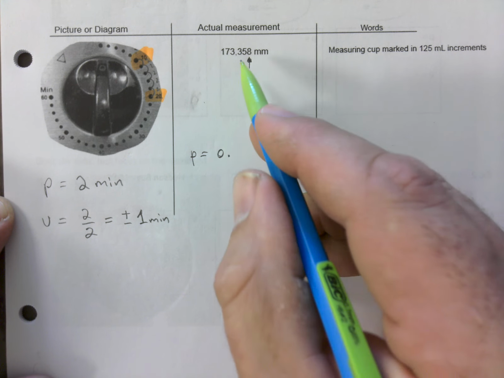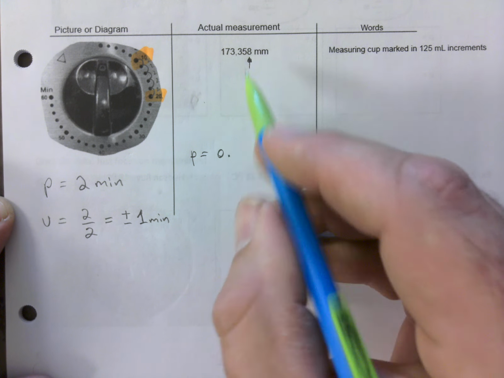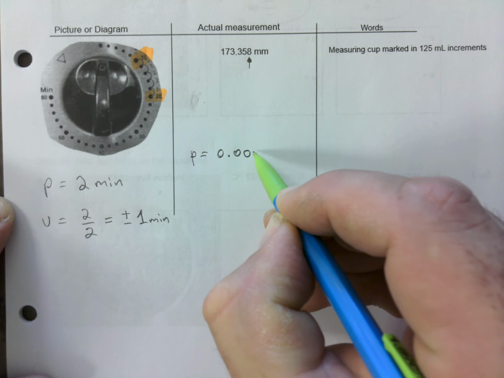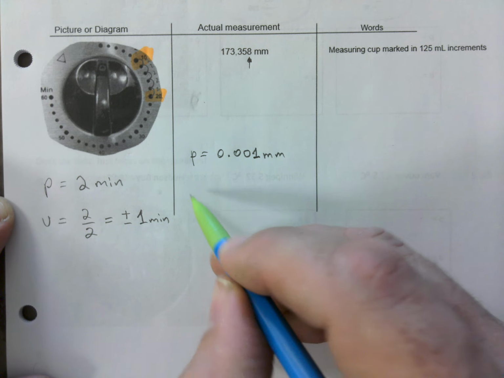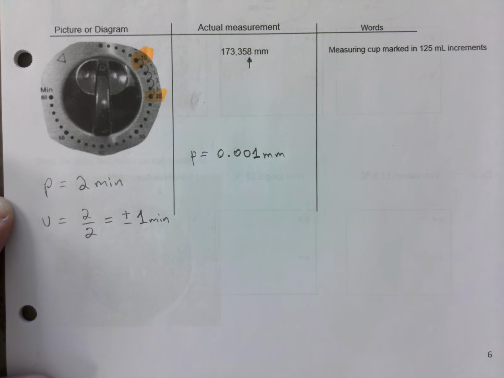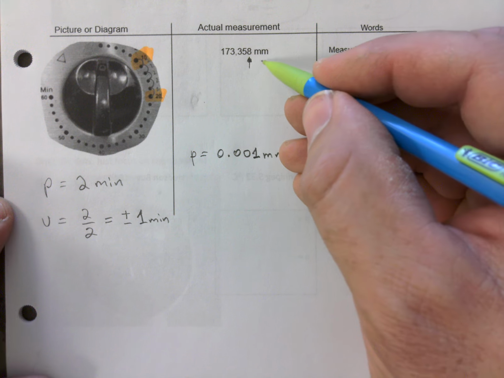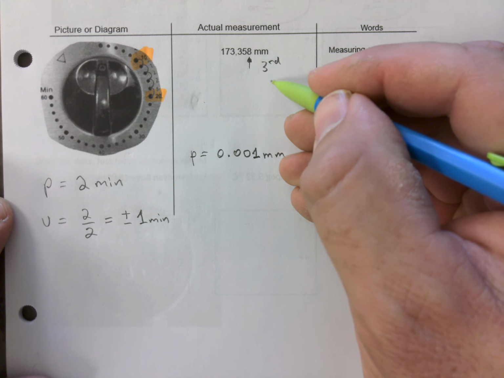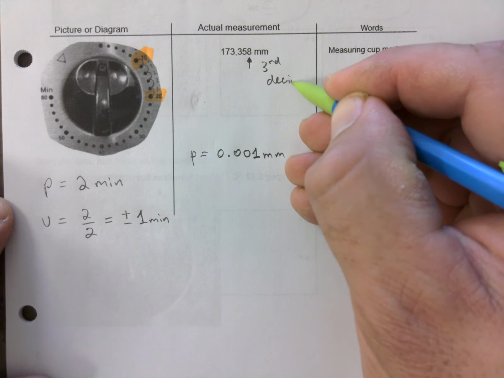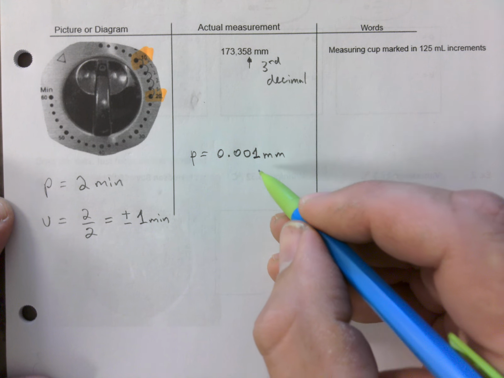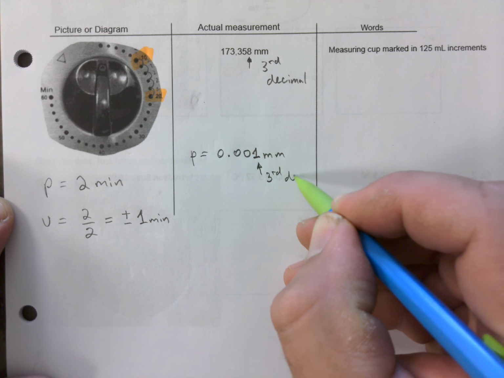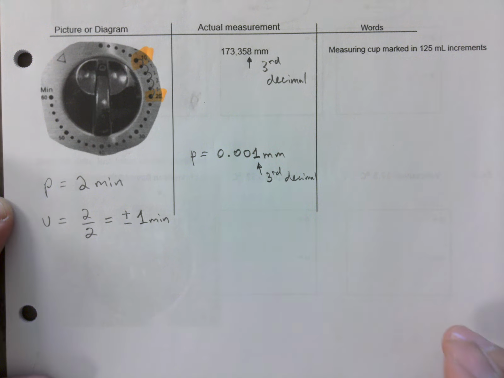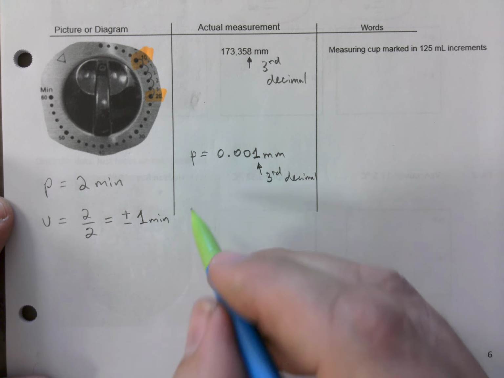So 0 point. How many decimals are there? 3, right? So 1, 2, and on the third, you slap that 1 in there. Exactly. 3 decimals, right? Third decimal. Therefore, this is also on the third decimal. So what's my uncertainty?